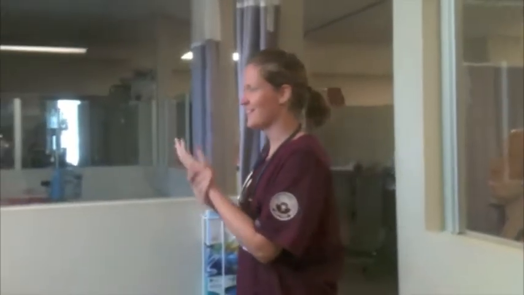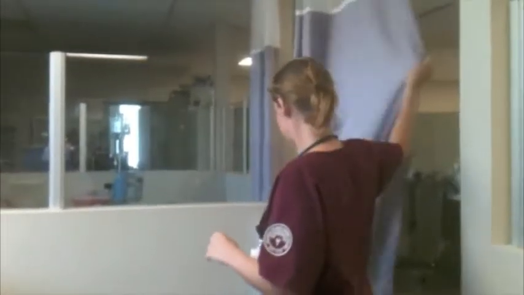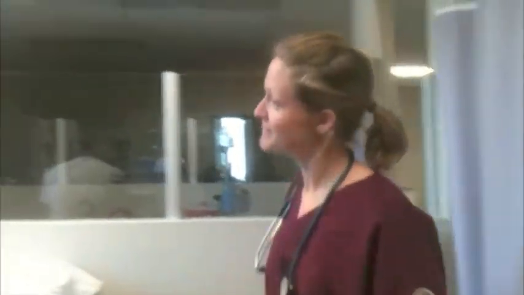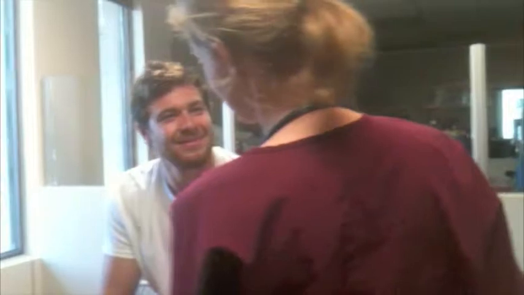Our nurse enters the room and washes her hands. She provides privacy for the patient and identifies herself. She then identifies the patient and explains the procedure which she will be performing.